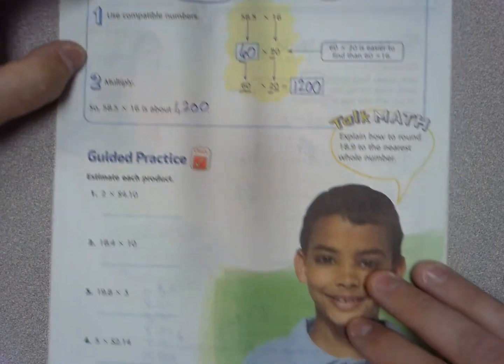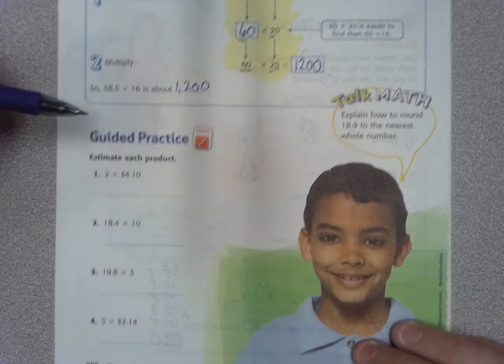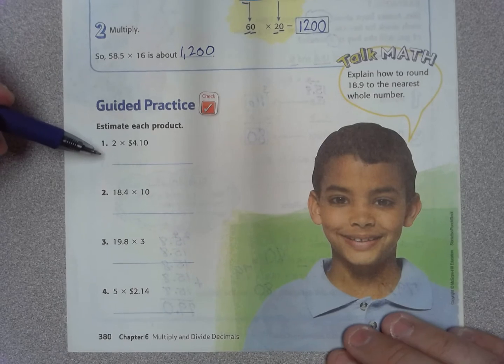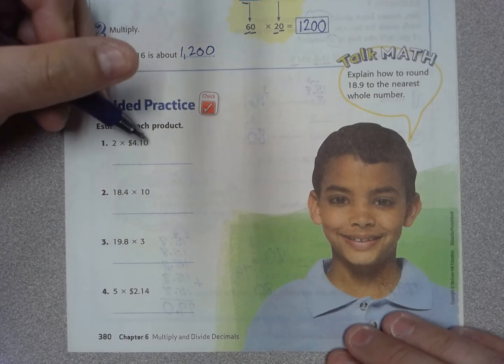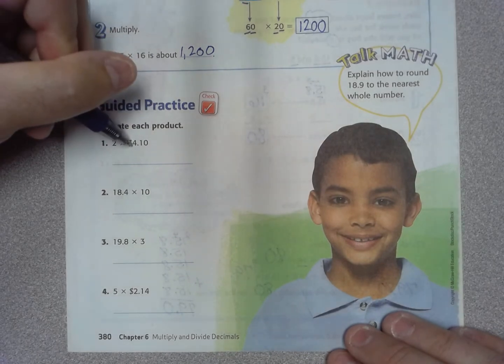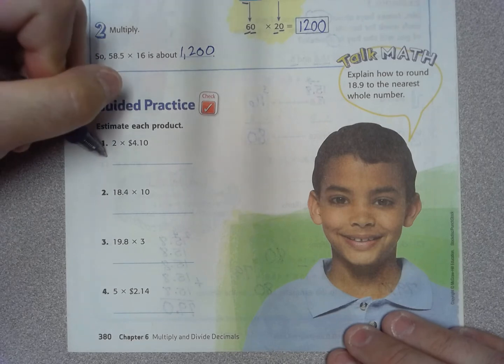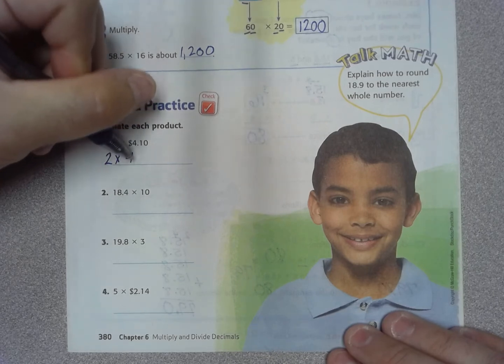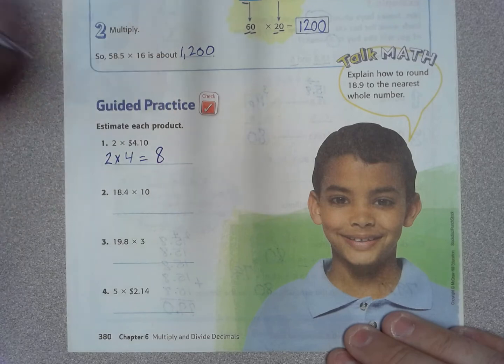Looking down here at the bottom, we have estimate each product. Well, again, the money one is easy to look at. Is this closer to $4 or $5? You should see that that's closer to $4. So 4 times 2 equals, that's right, 8. Pretty easy, right?